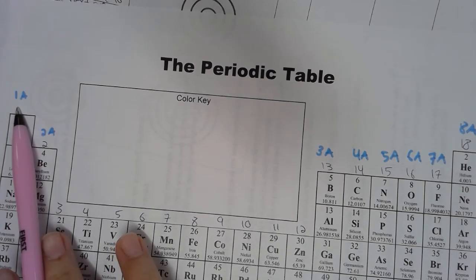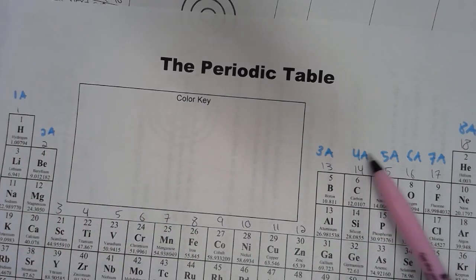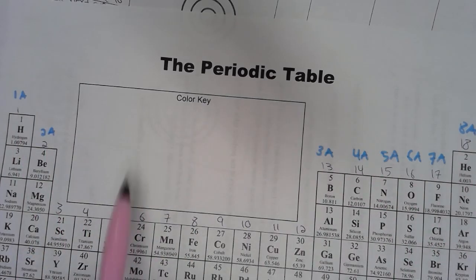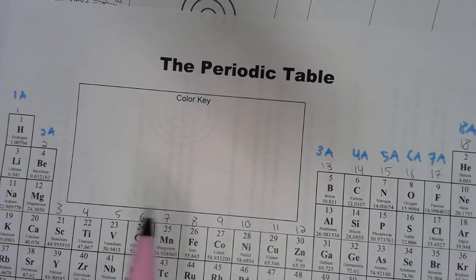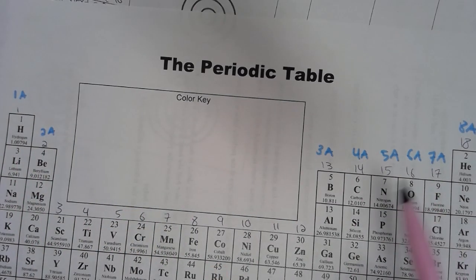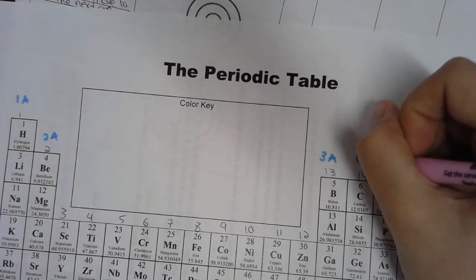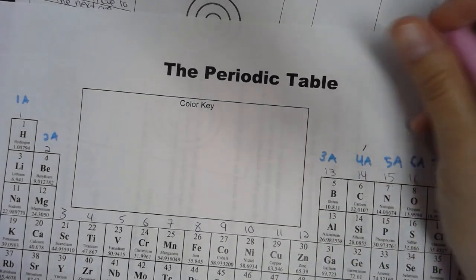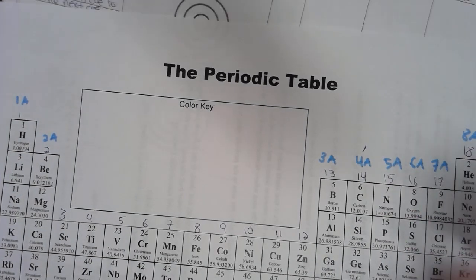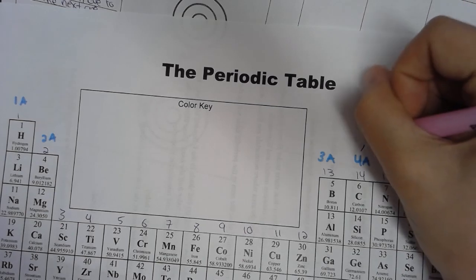So on the periodic table, on some versions, they have labeled columns 1A, 2A, 3A, 4A, 5A, 6A, 7A, 8A. They skipped this whole transition metals section. That's because with here, I can predict the number of valence electrons. So for carbon, this says 4A. This means that any element in this row is going to have 4 valence electrons.